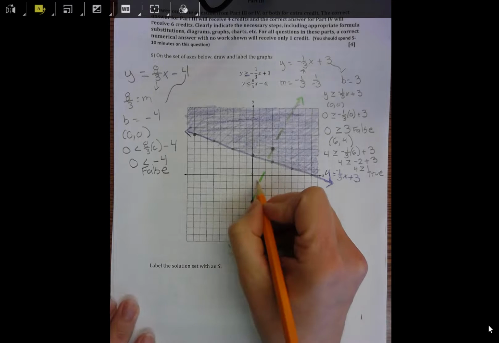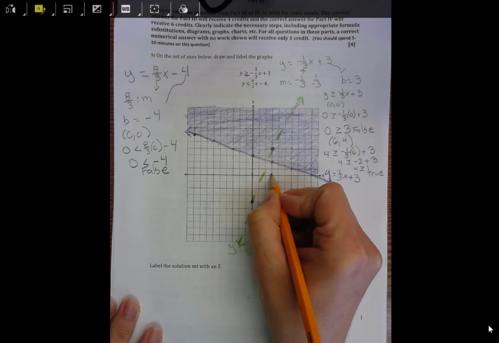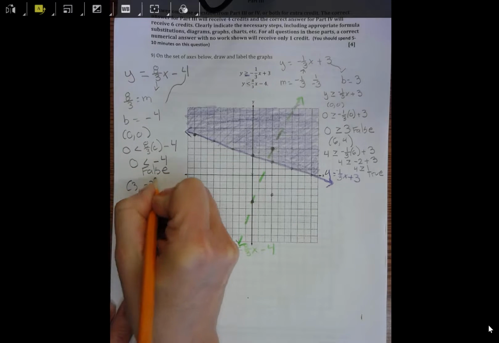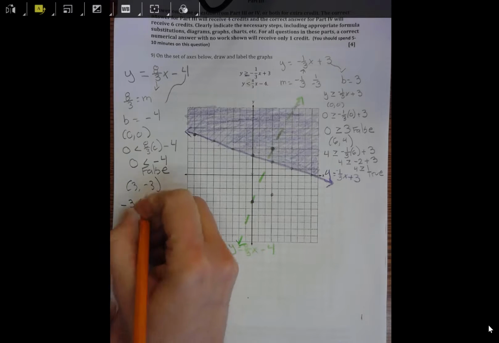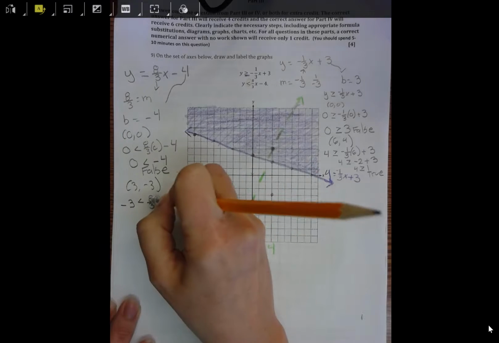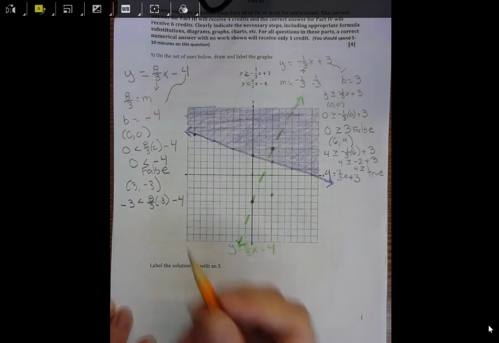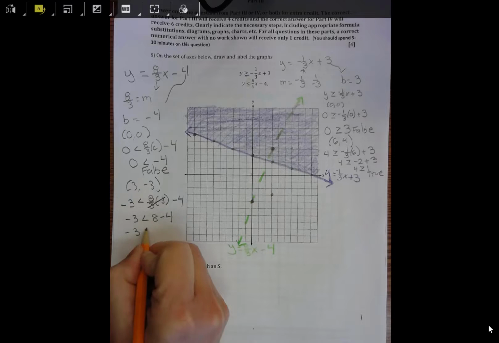So here I'm going to try the point 3, negative 3. So y would be negative 3. We're going to see if negative 3 is less than 8/3 times positive 3, because x is positive 3, minus 4. So is negative 3 less than 8 minus 4? Negative 3 is less than 4, so that's true. So that's the correct side of the line to shade.